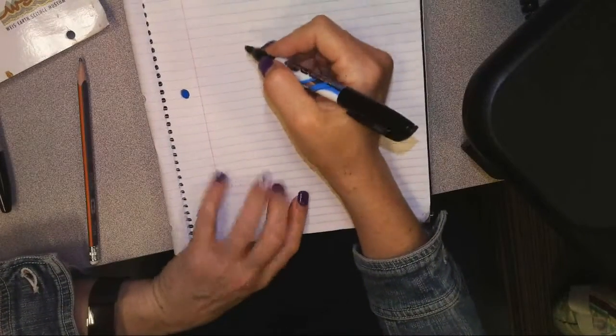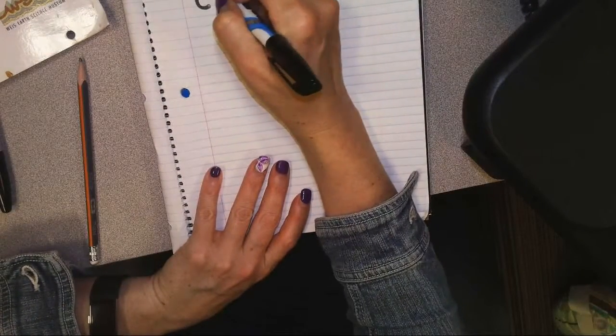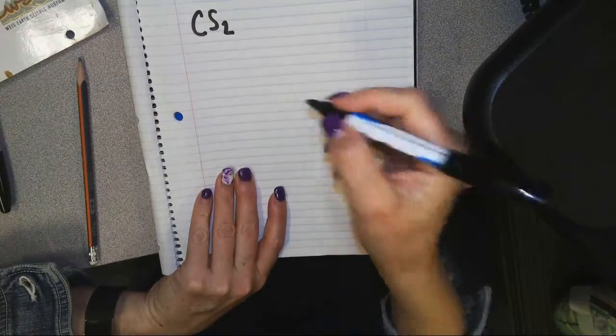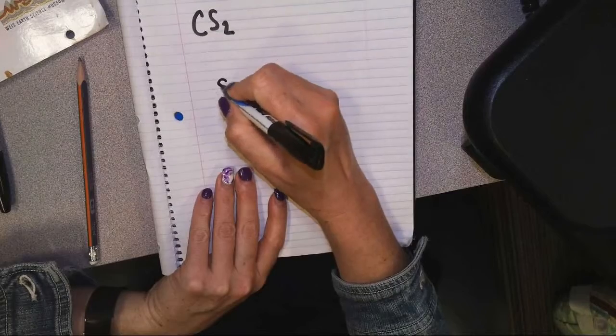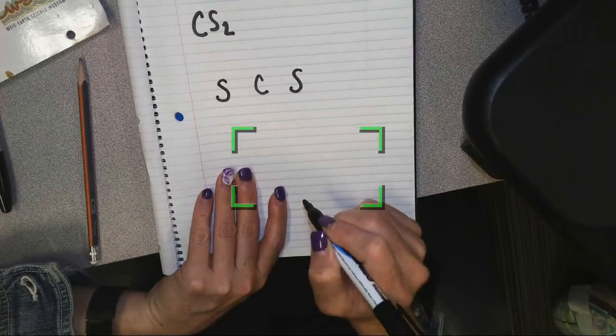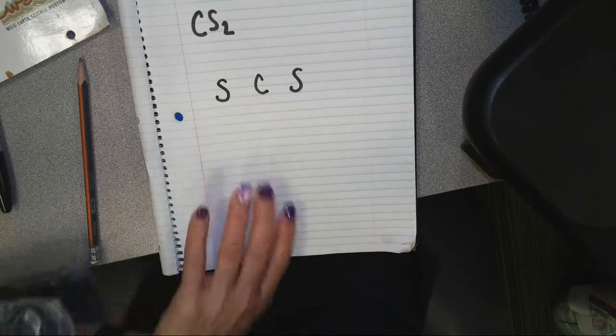He's a little stuffy right now. So we have carbon disulfide. We would draw it like a sulfur, a carbon, and a sulfur. And then it says count the valence electrons.